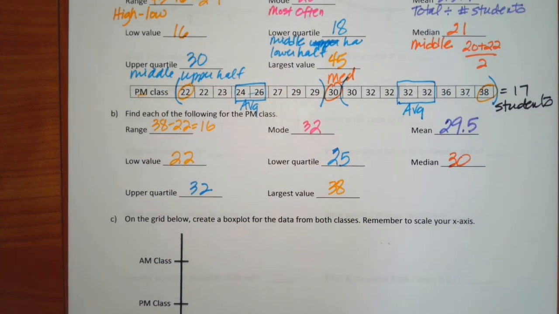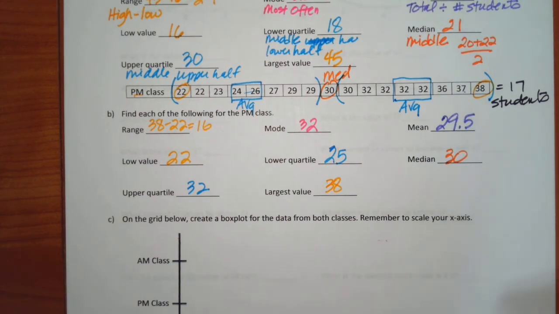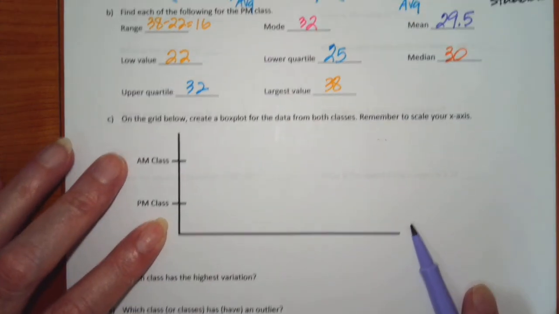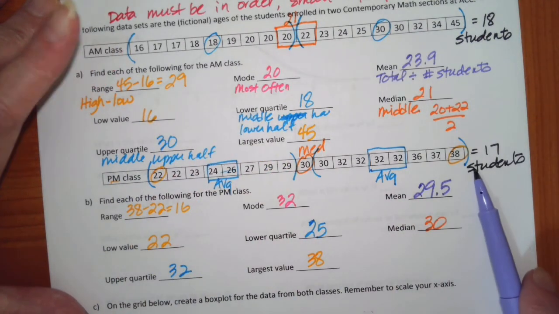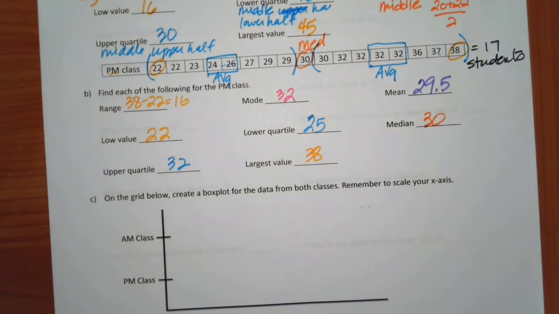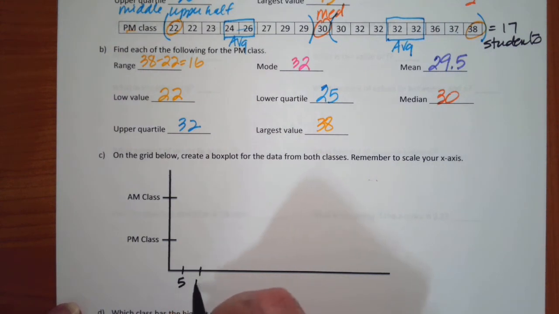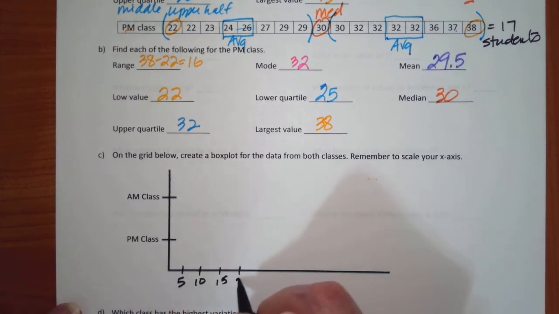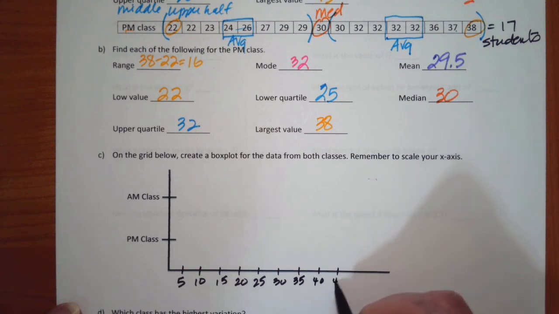Okay. All right, so now we want to create a box plot for the data from both classes, and we want to remember to scale our axis. So if we're going to put both of them on here, then we need to be able to look at both sets of data. My smallest of all the data values is 16, and the largest is 45. So I'm going to scale it from 0 up to 50, and that should cover everything. I'm going to start out with 5, 10, 15, 20, 25, 30, 35, 40, 45, 50.